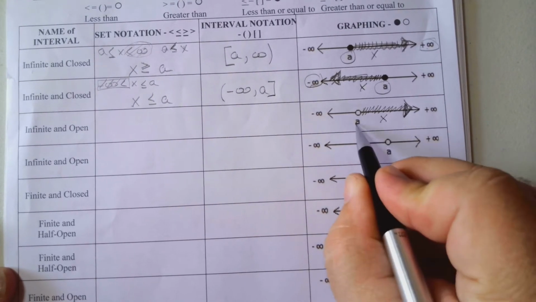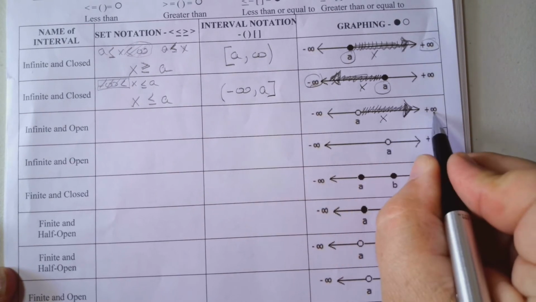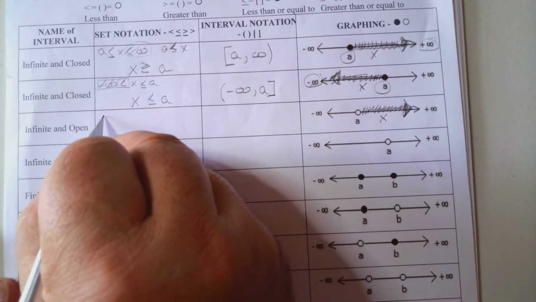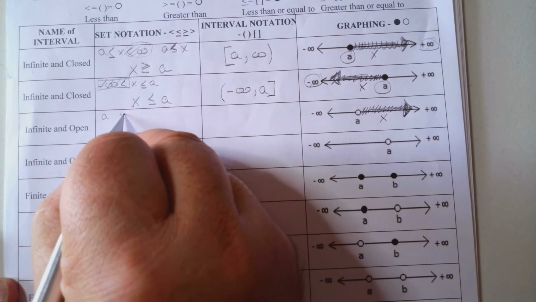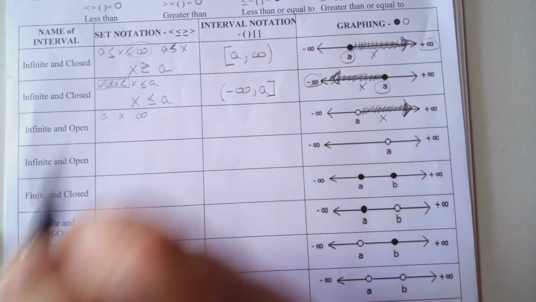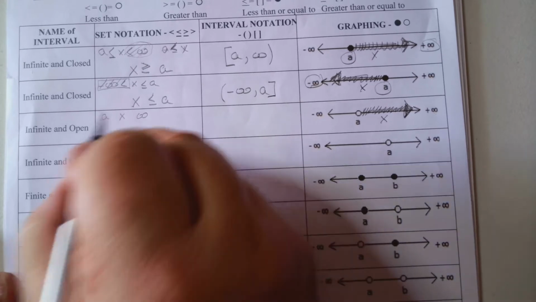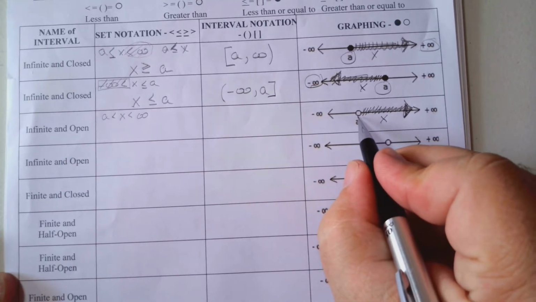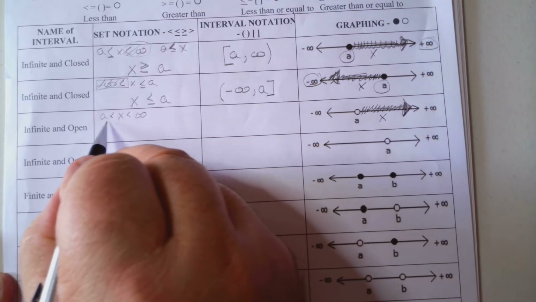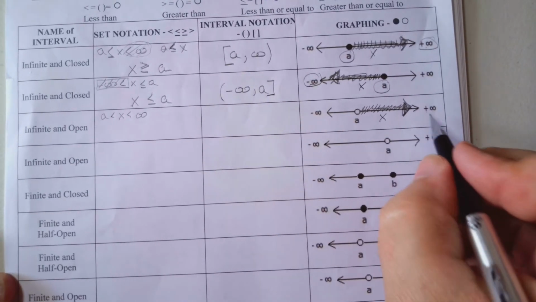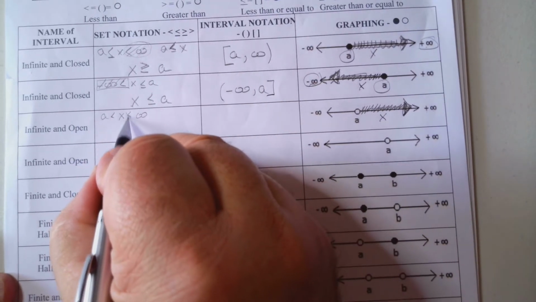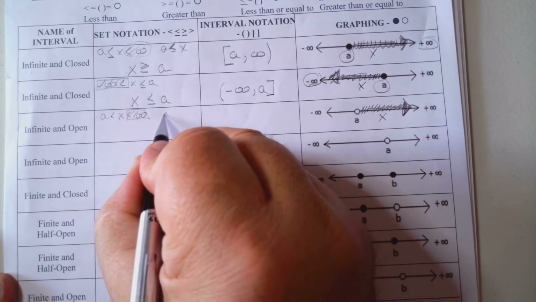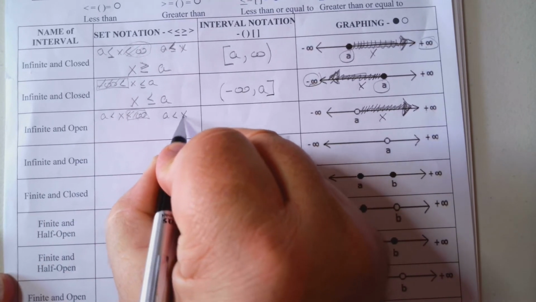This one starts at a, and all my x's go to infinity. So I start at a, x, infinity. And I have inequalities. But a is open, so I can't put a line underneath it. And I can never get to infinity. Again, that part's redundant. So I have a is less than x.